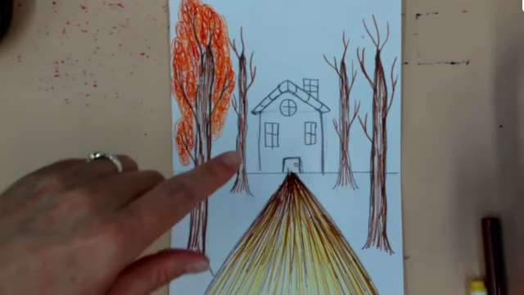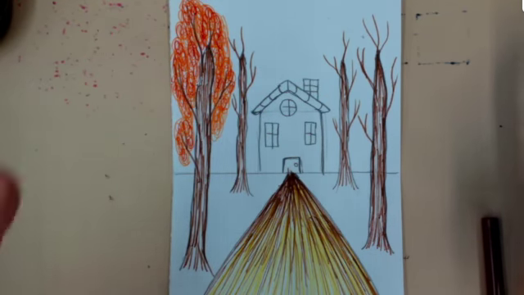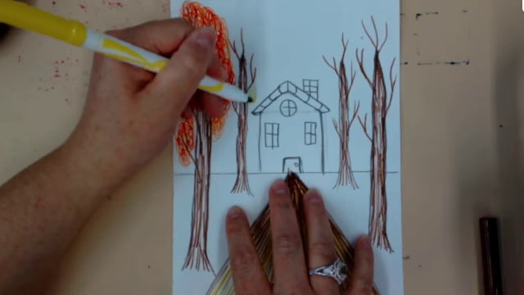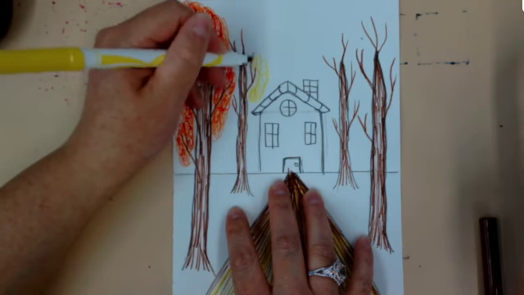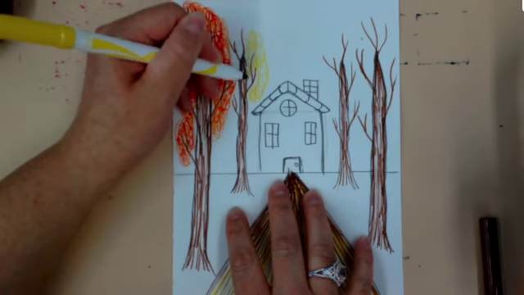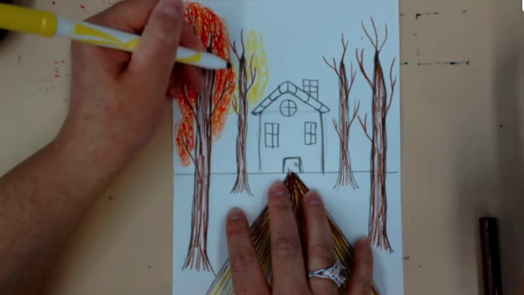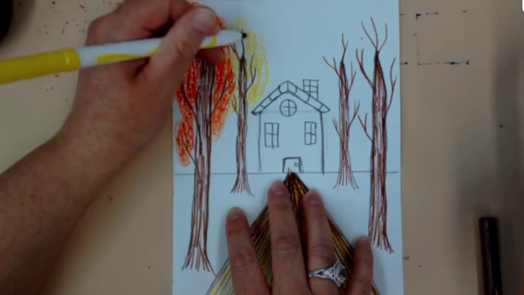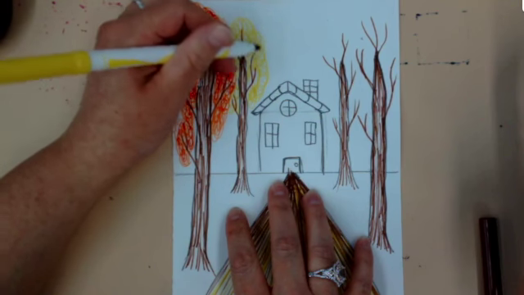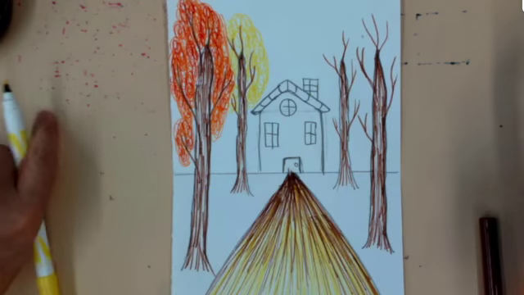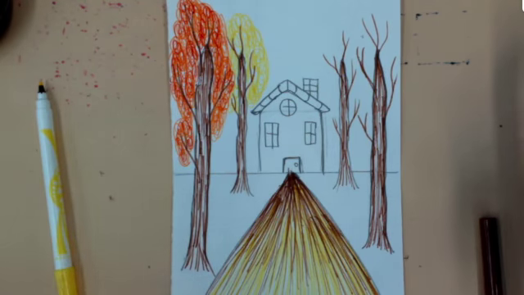So as I go on, I'm going to keep doing that sort of swirl technique, like the curly line technique, as I keep going. Because that actually helps make some cool texture, and really gives it a bit of a full look.